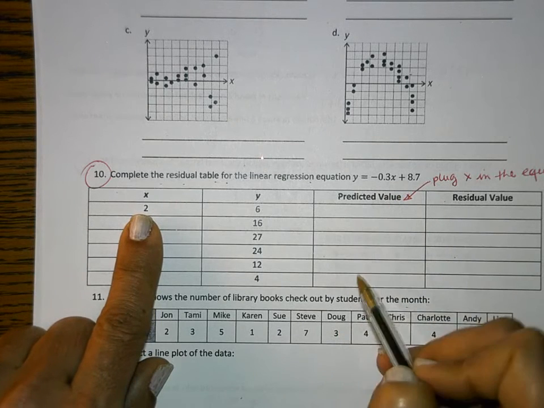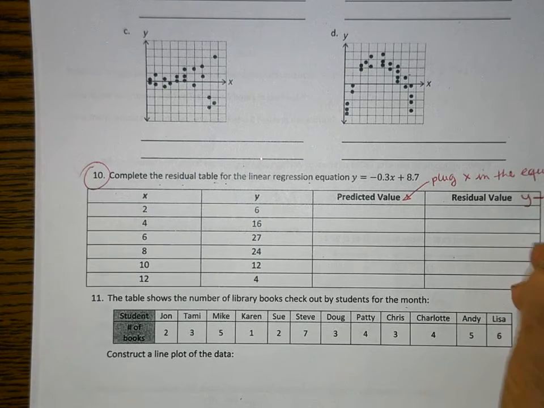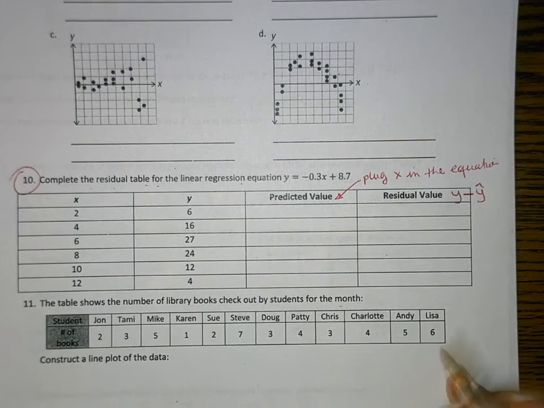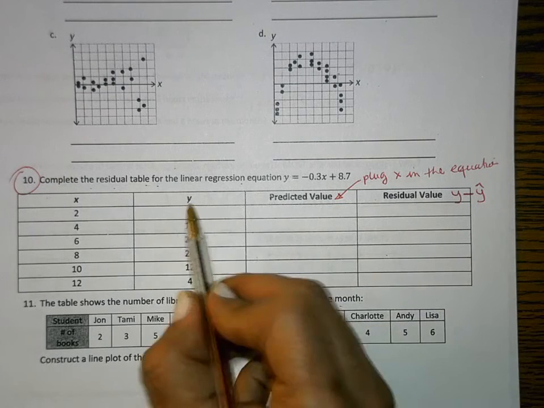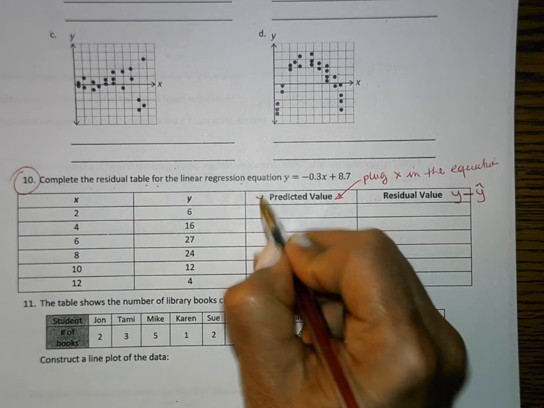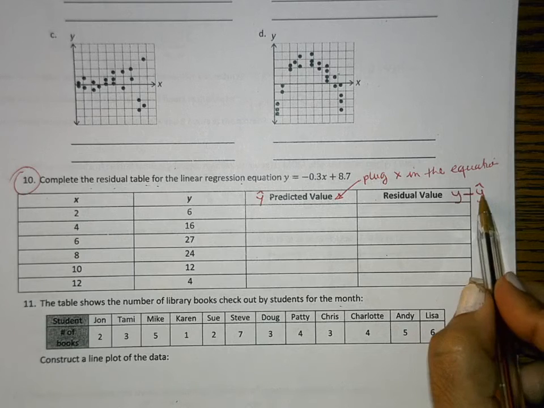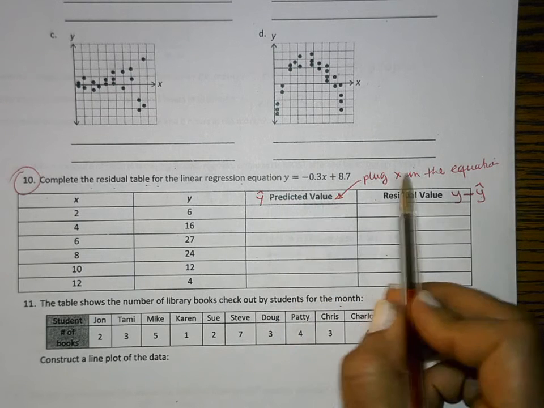How do I get the residual? The residual is always the y minus the y predicted. Oops, it's not showing on the video, sorry. It is the y minus the predicted y. So this is my y value. I have to subtract the predicted, and the predicted has a little y hat over it, okay? How do I get this predicted value, which is this value right here? You just plug x inside of the equation, okay?